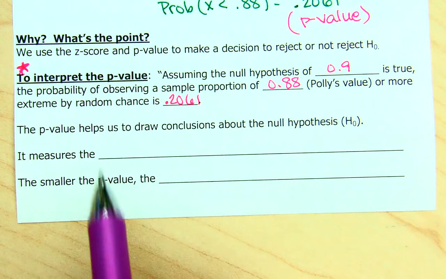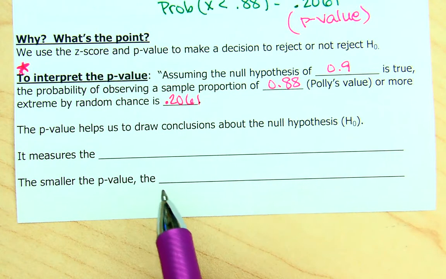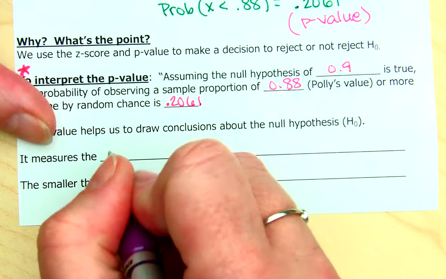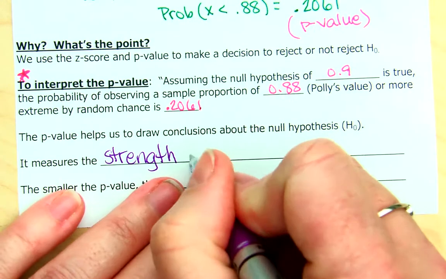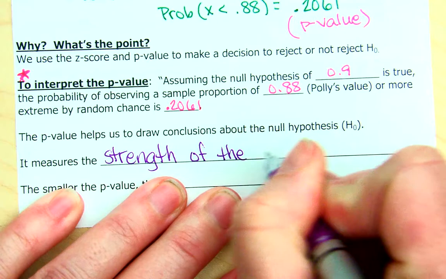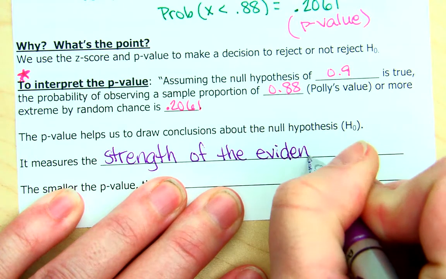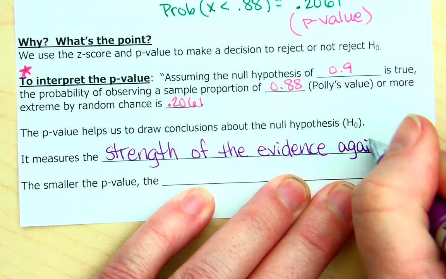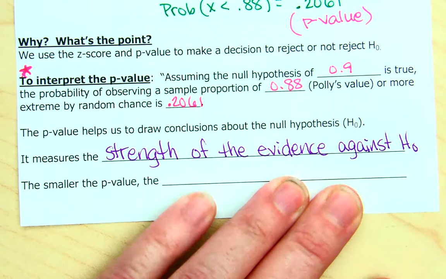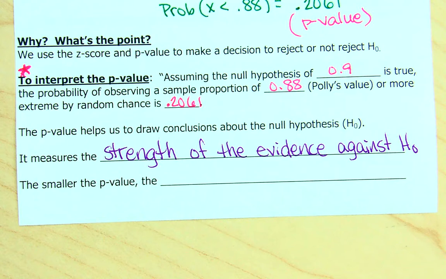explanation. Okay, so what does the p-value do? It measures the strength of the evidence against H0. So if you think of this, I often think when we get to hypothesis testing, think of it like a courtroom situation.